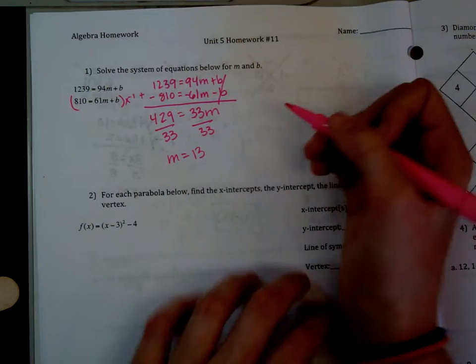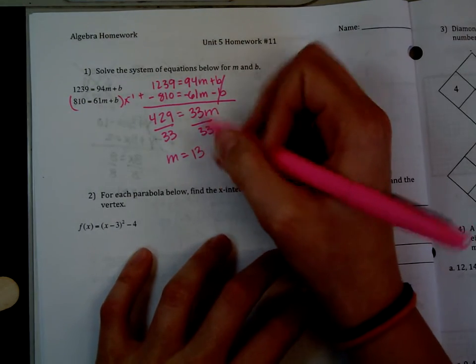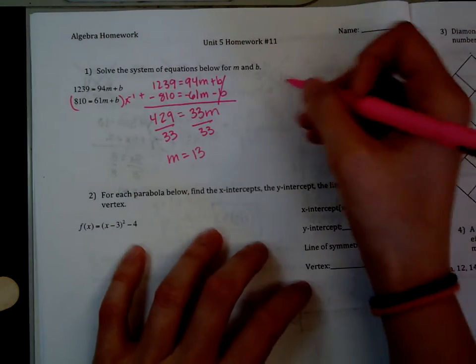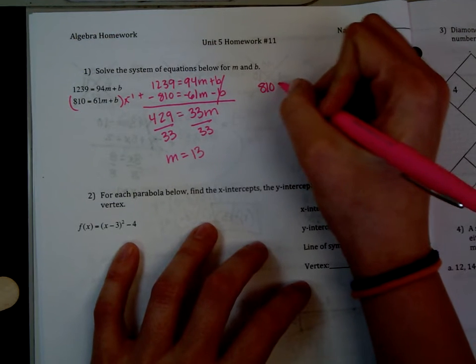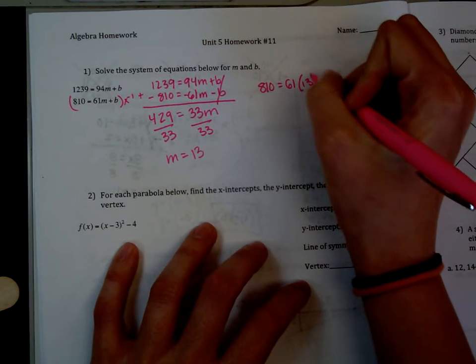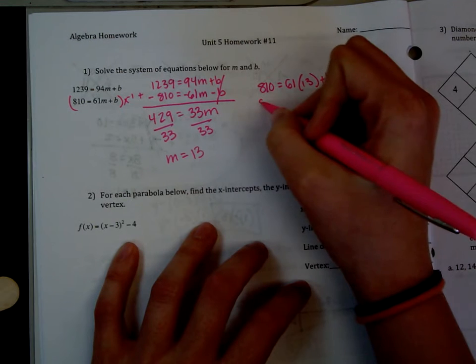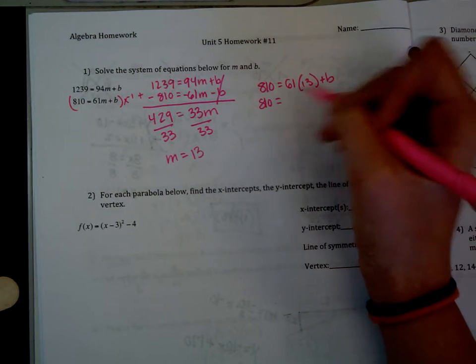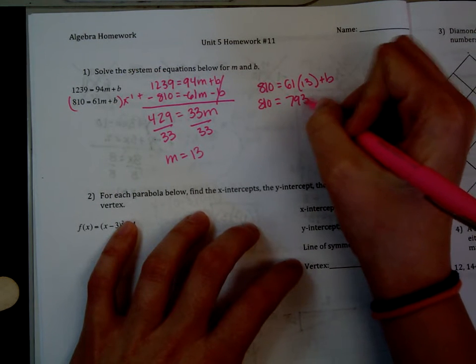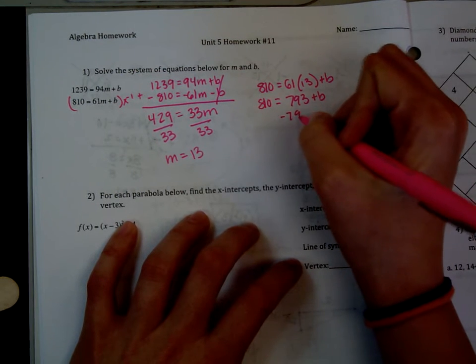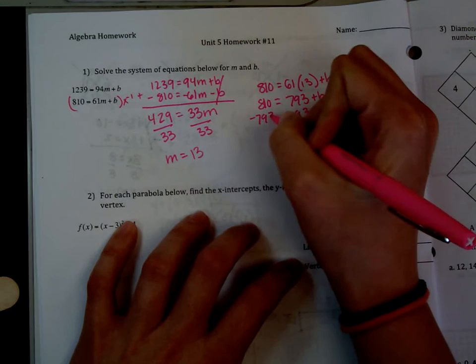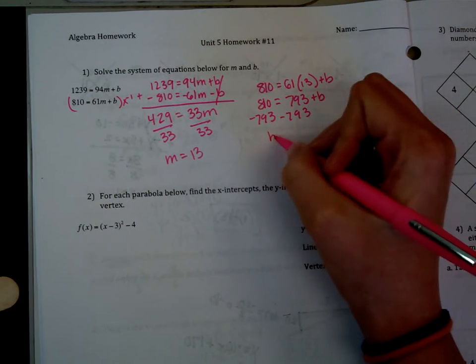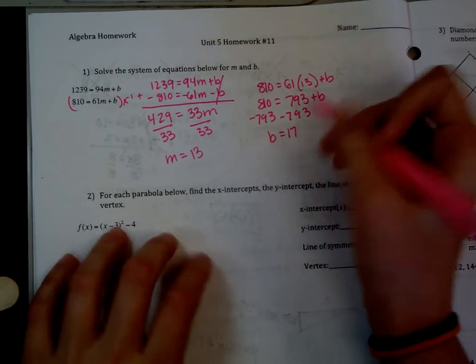13. Now that I know m is 13, I need to plug it back into this equation to find b. So 810 equals 61 times 13 plus b. That's 793 plus b. I'll subtract 793 from both sides, and we get that b equals 17.